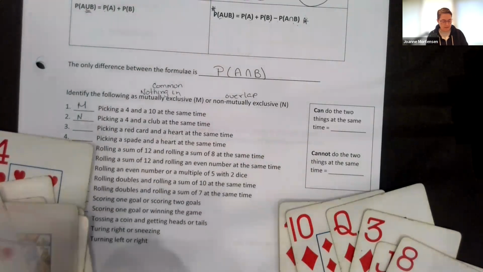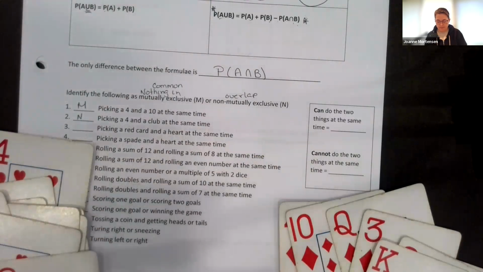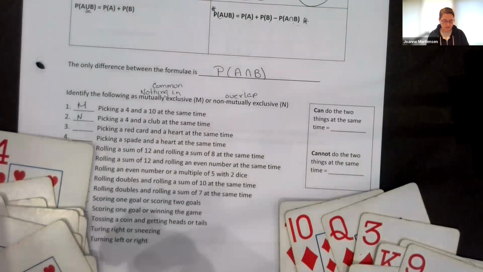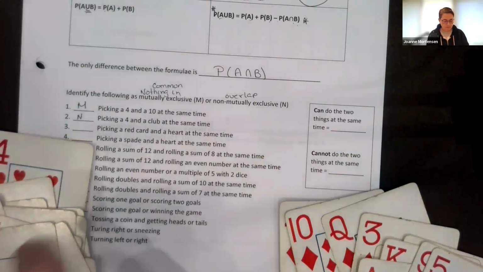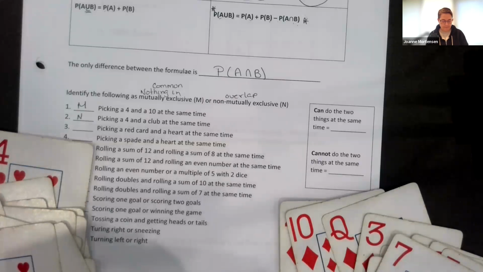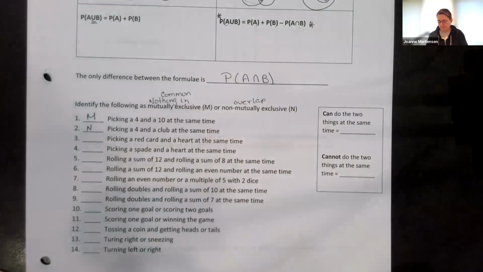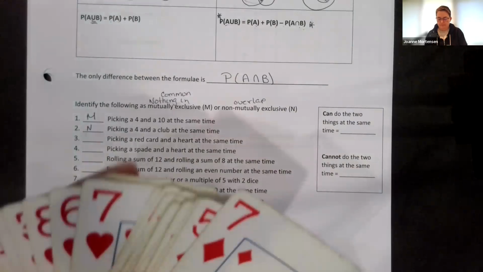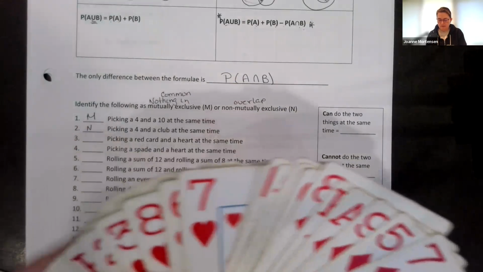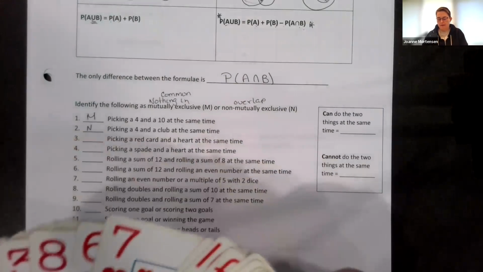All those years playing cards on the school bus are finally paying off. All right, all the rest of those are black. Now, if I take this pile, okay, you can see them all. Those are all the red cards.